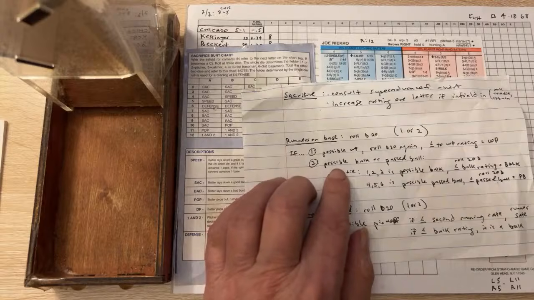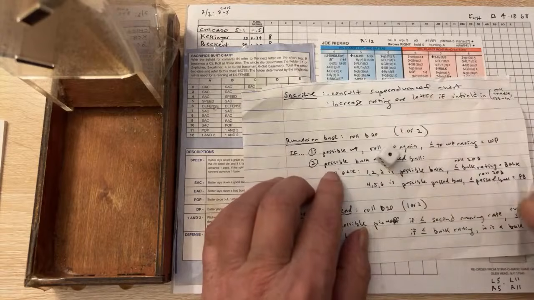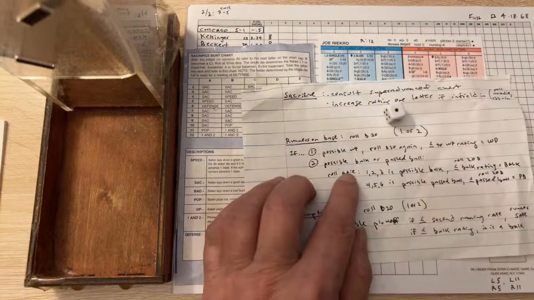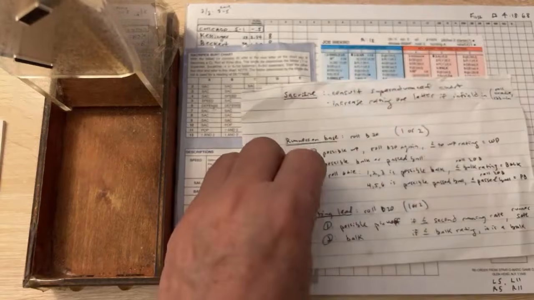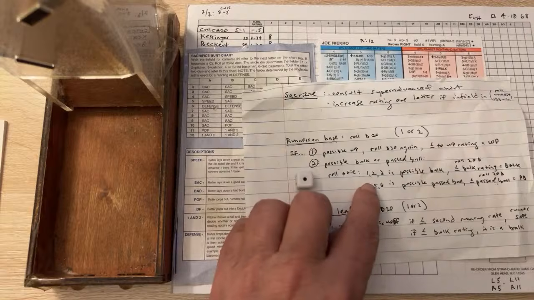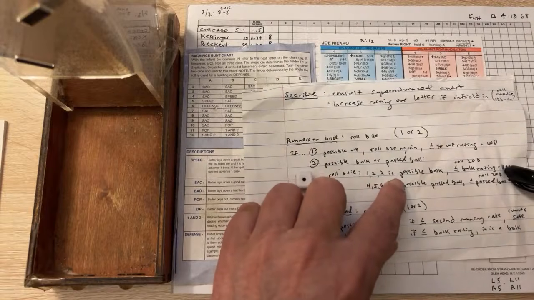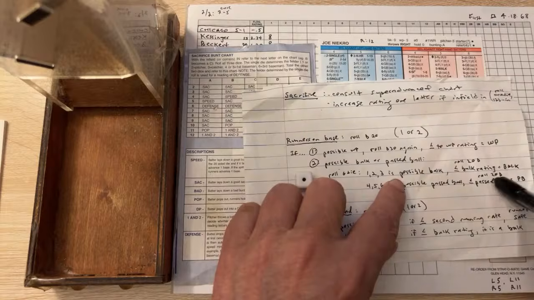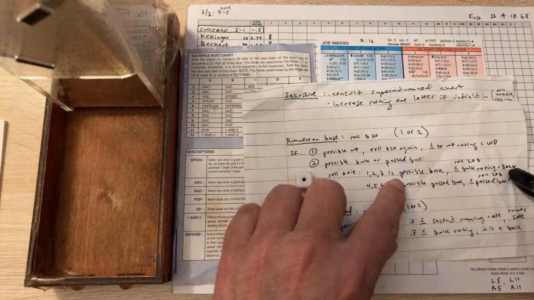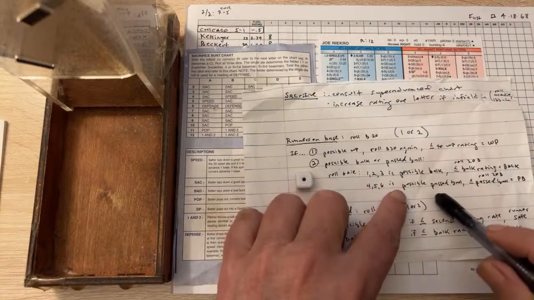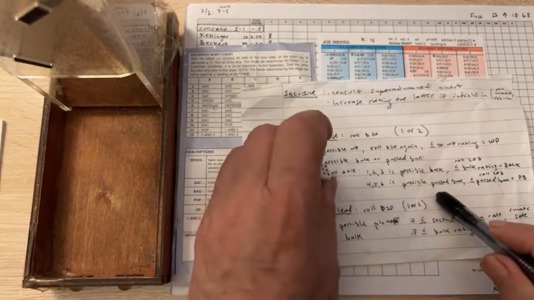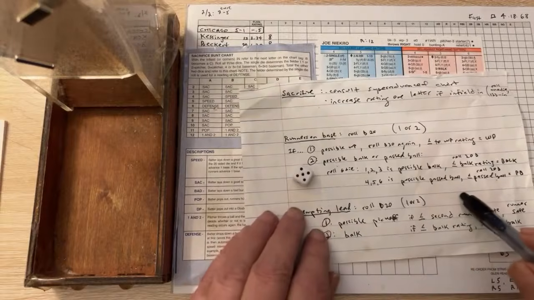A 2 on the single die is a possible balk or passed ball. You've got to roll again, because a 1, 2, and 3 is a possible balk. Just look at the balk rating. Less than or equal, it's a balk. And a 4, 5, and 6 on this die is a possible passed ball.